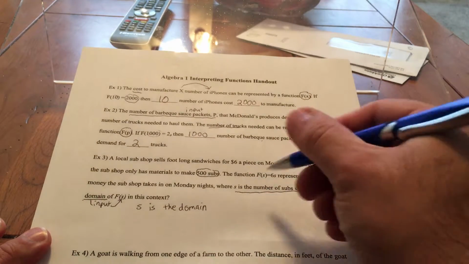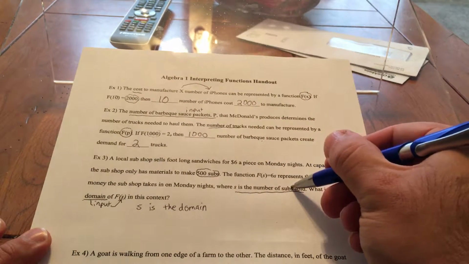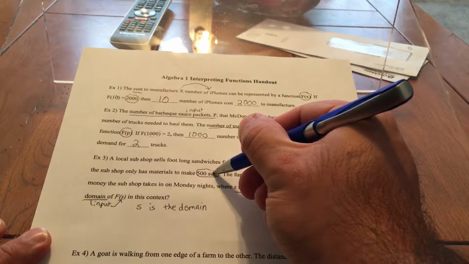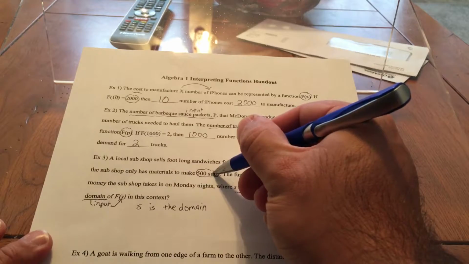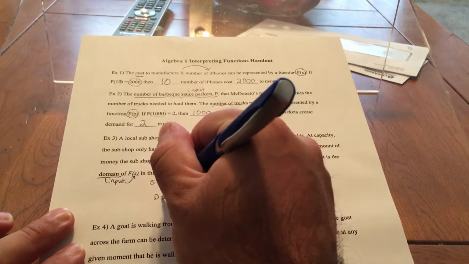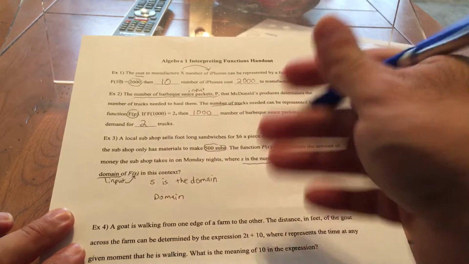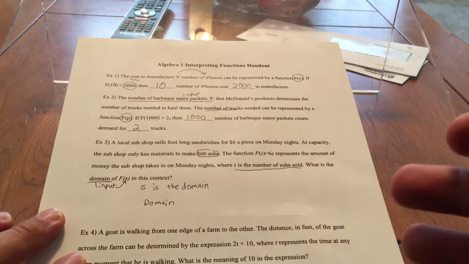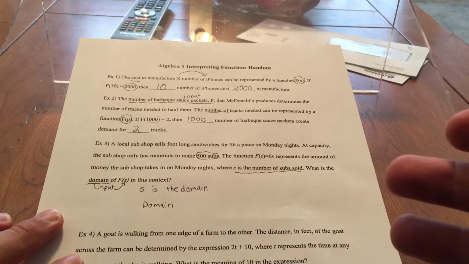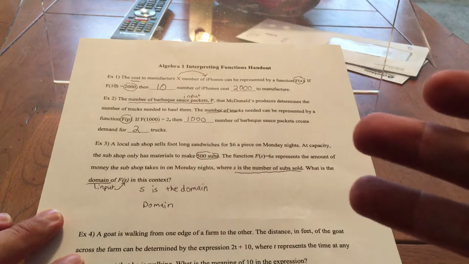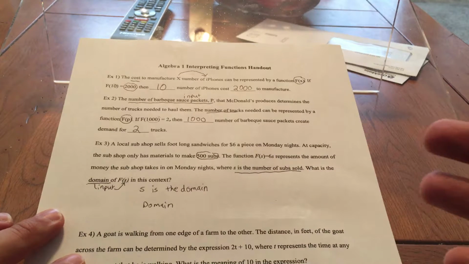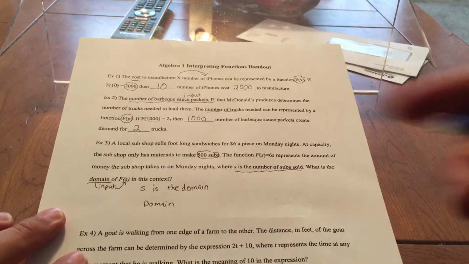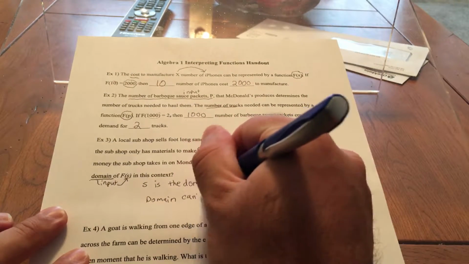So your domain can only go up to 500 subs. Now notice, you can't have less than 0 subs. You can't have a negative amount of subs in the store. So your domain can't be negative.